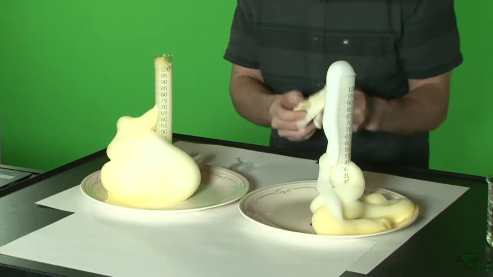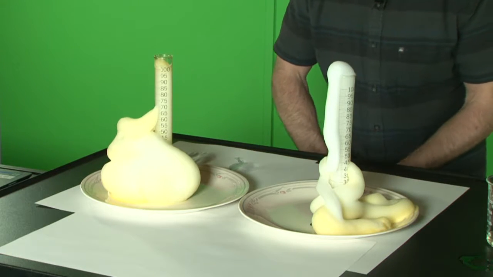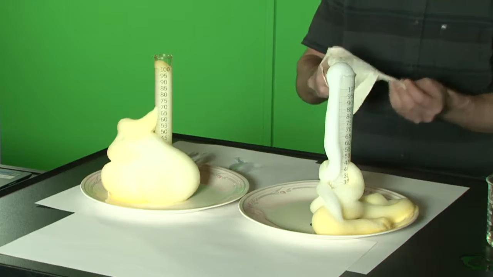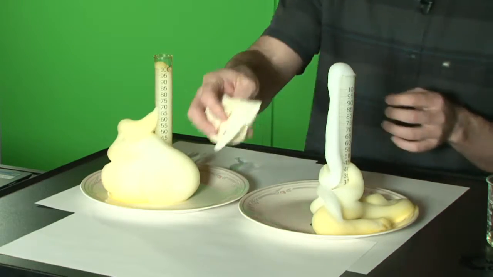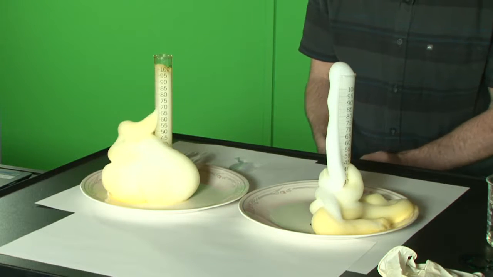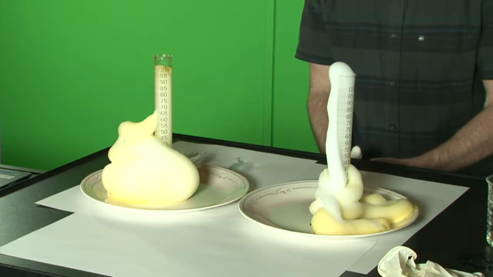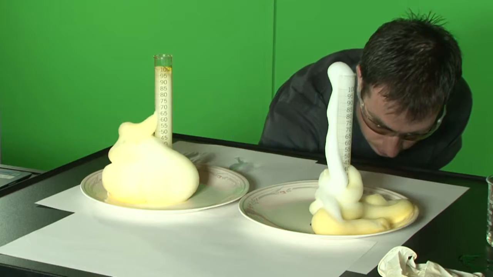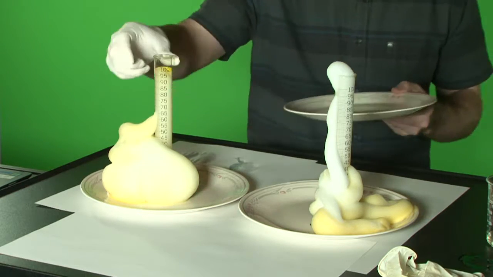I'm going to do the same thing again with concentration now. Oh, these gloves aren't so great. I brought my own glasses, but I forgot my gloves. All right, so I'm just going to get these out of the way.